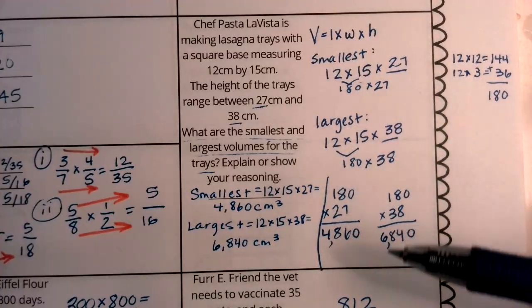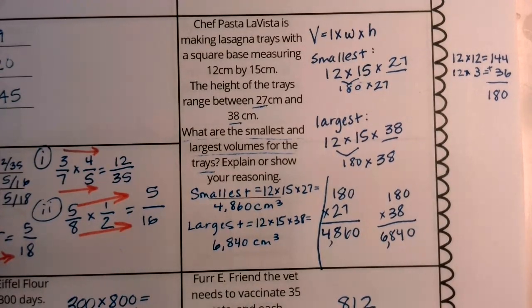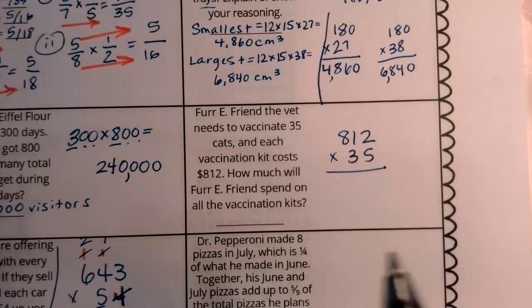Never erase this stuff. This is the good stuff that shows us, almost like an x-ray, what was going on in your brain that led you to the answer. Let's go to our question 4.